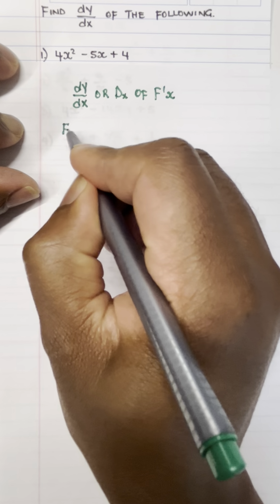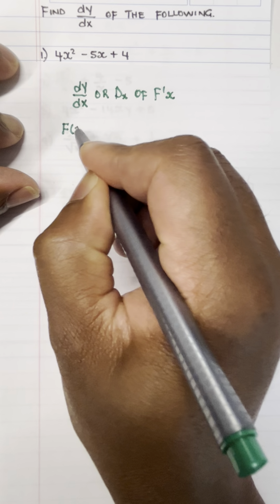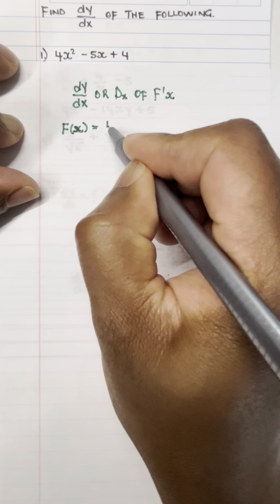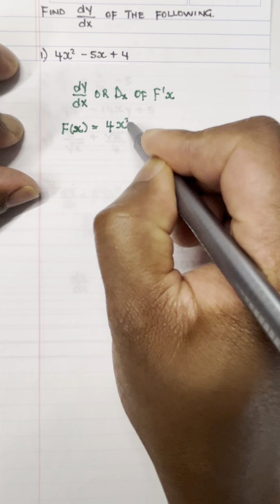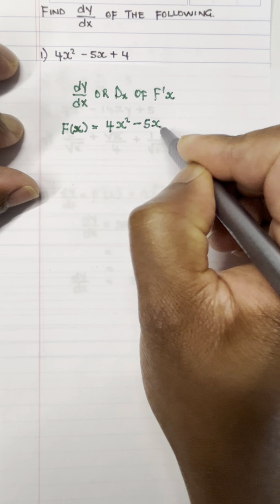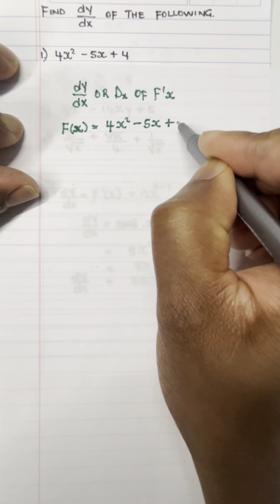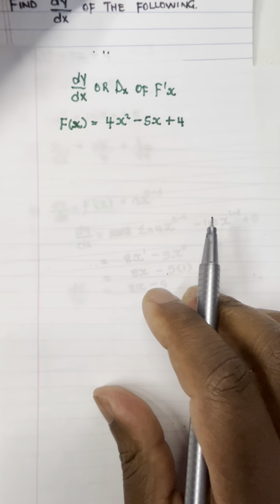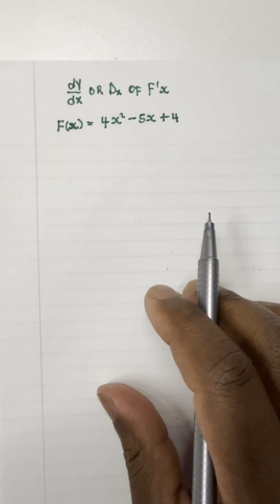And my f of x now equals 4x squared minus 5x plus 4. Okay. Now, you can take this one out and start solving.